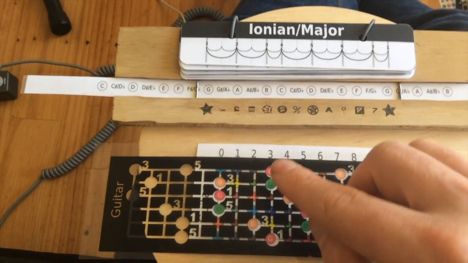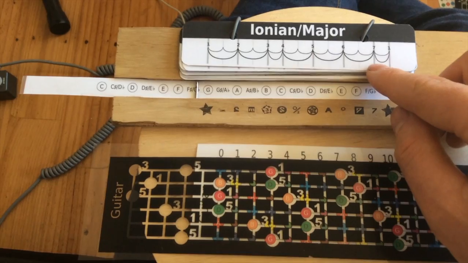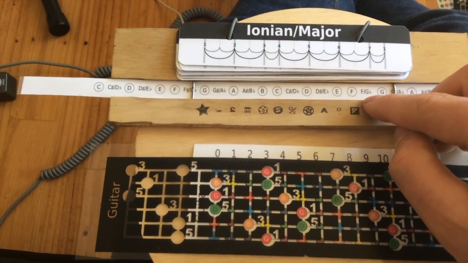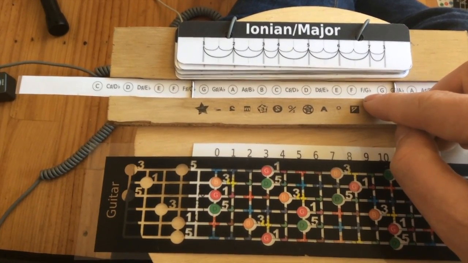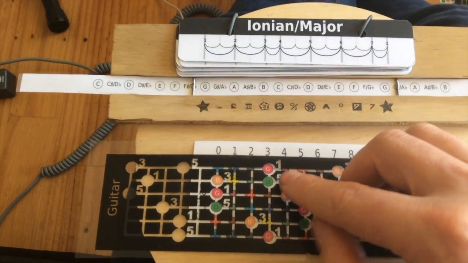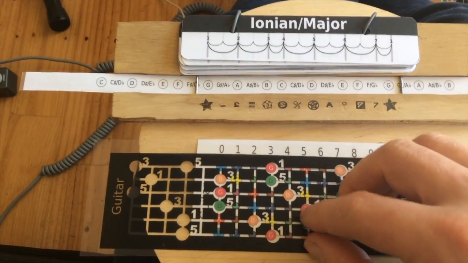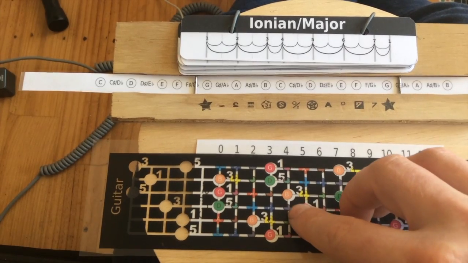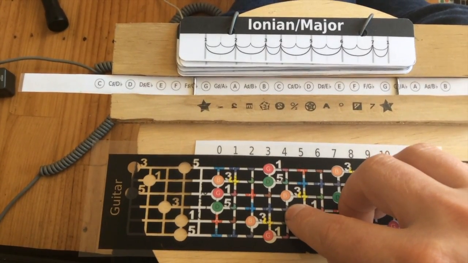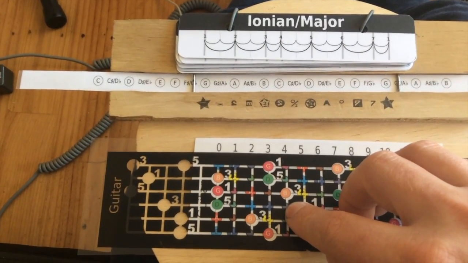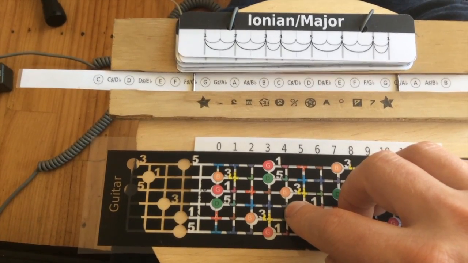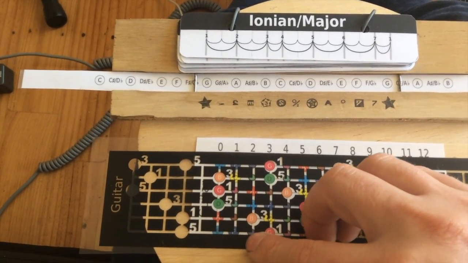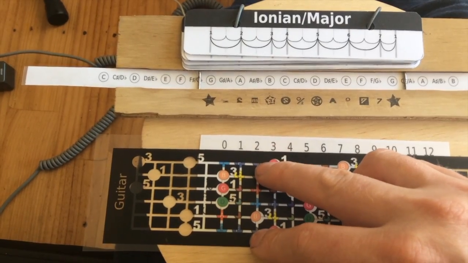You can also do sevenths by finding this note here, the F sharp or G flat, which is just here, F sharp, and we could add that in to colour that chord and make it a 7th. We could use it here, or we could also use it here.